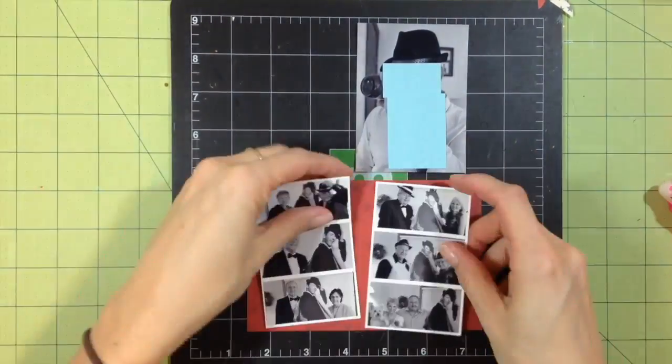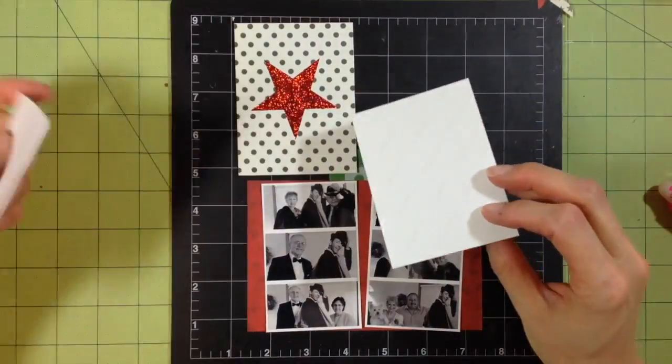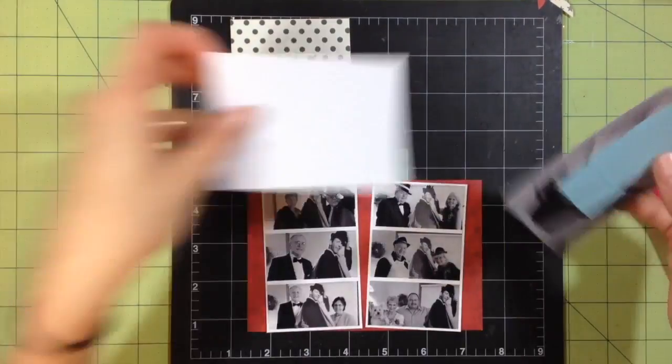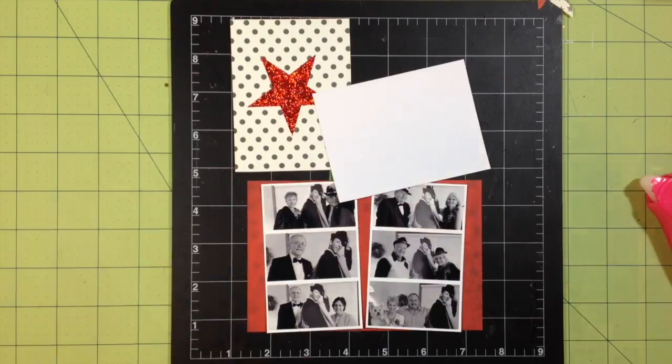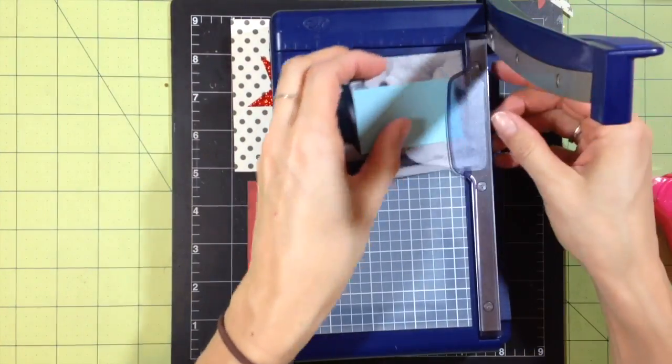Hi guys, today I am back with day 12. This one is a little bit of a longer video because I have two regular 6.5 by 8.5 page spreads, and then I have an insert in the middle, so it has taken me a little bit longer for this day.